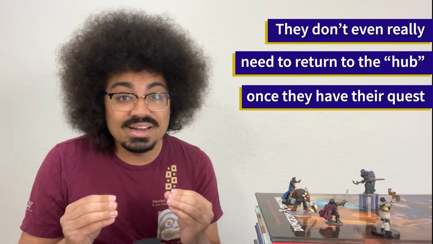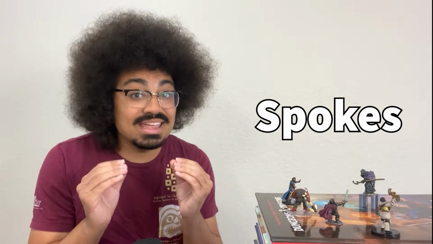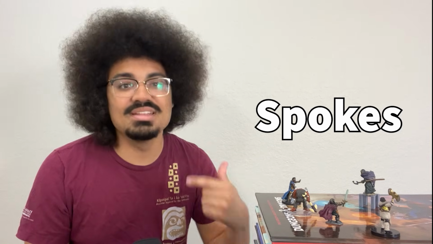It doesn't really matter how they get started, but what's important is that the adventure is split into different sections. They need to have multiple goals they can tackle and the ability to do them in any order. That's the spokes part of the equation, and it's the key to giving your players freedom within this structure.